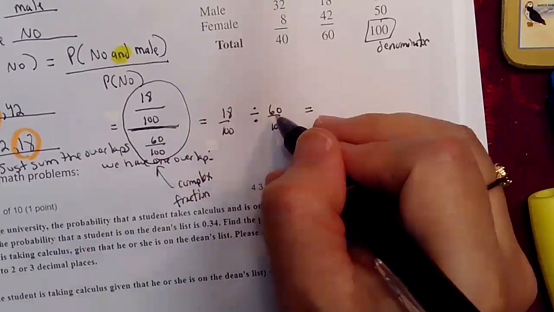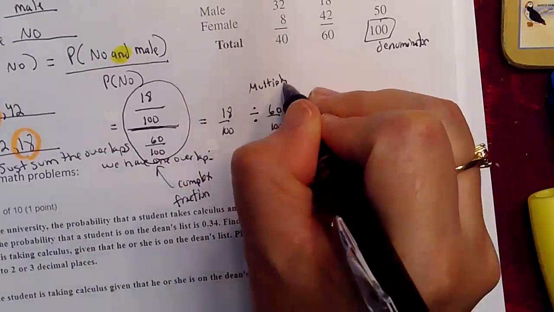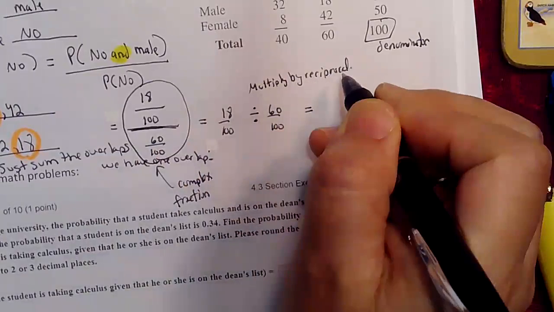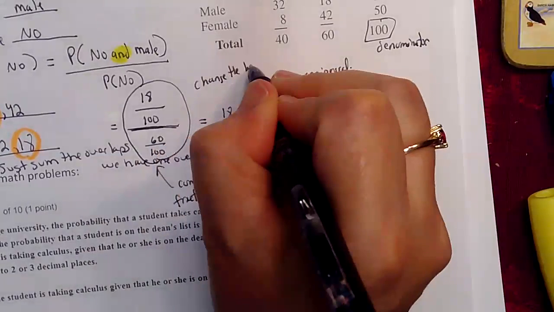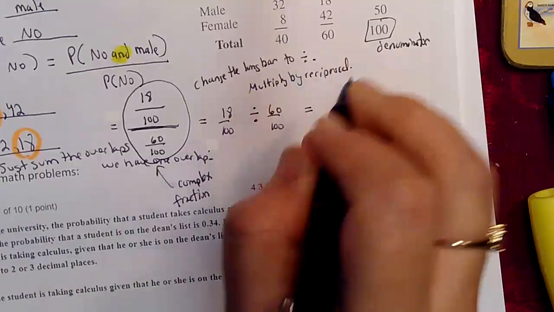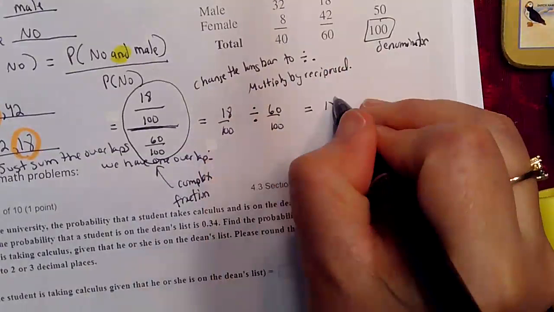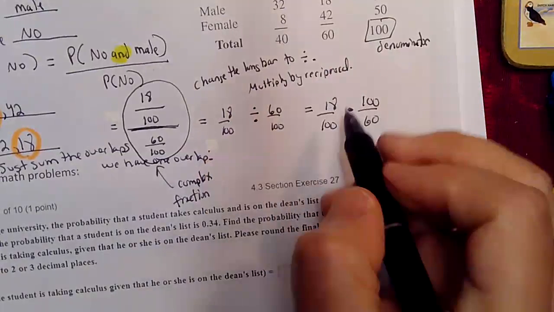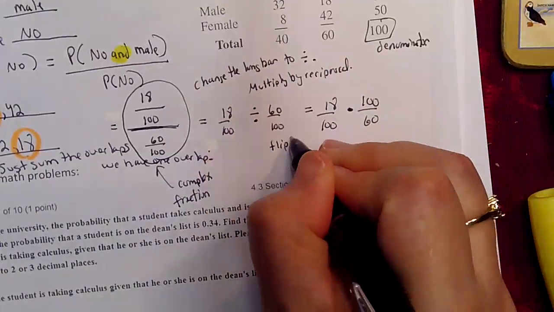You multiply by the reciprocal, which means you flip it.